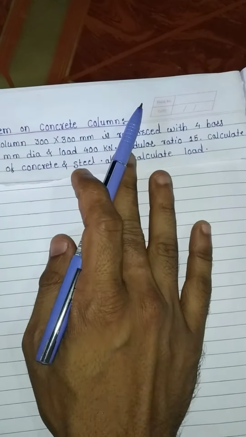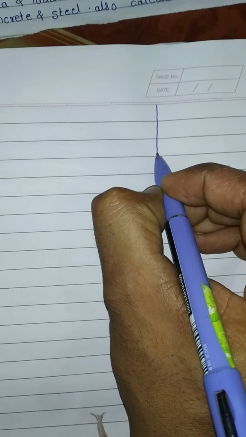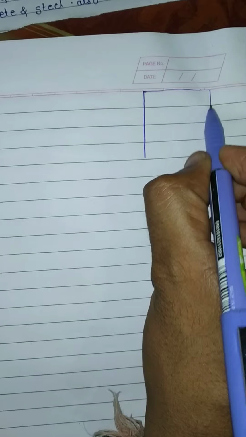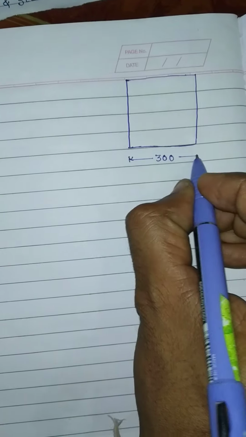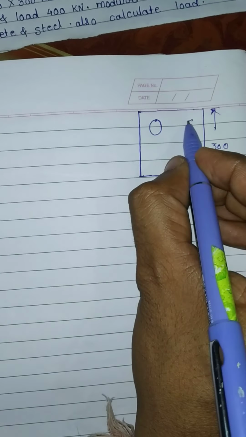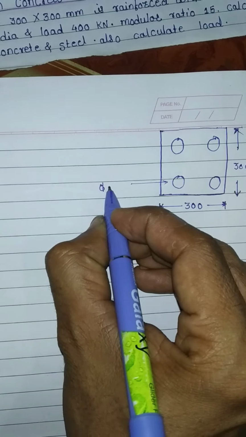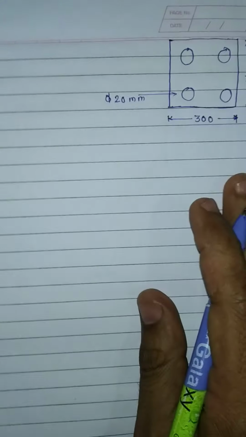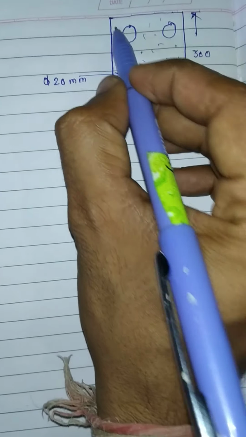Okay, first of all we draw the figure. The RCC column cross section is 300 into 300 mm. Then we start the problem. This is a column of steel. This cross section area is 300 into 300 mm. This column is reinforced with 4 bars, these types of 4 steel bars, each of diameter 20 mm. And the column is filled with concrete inside.